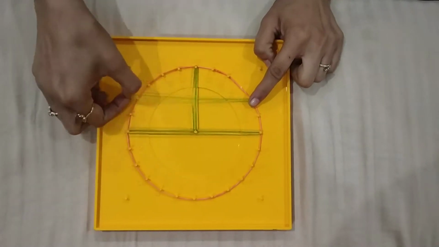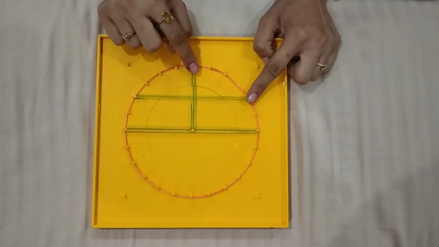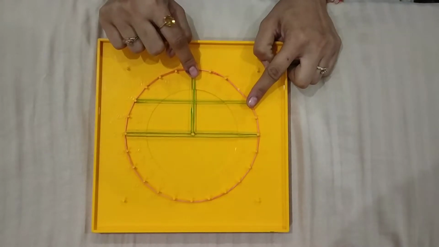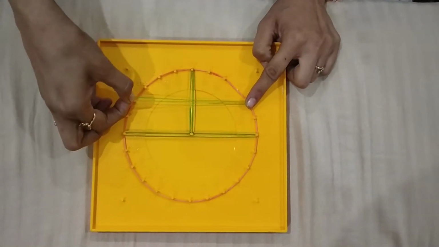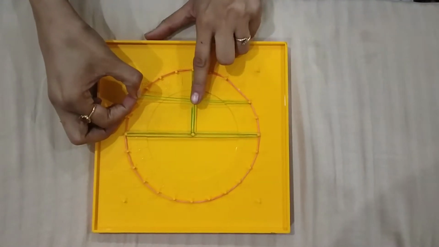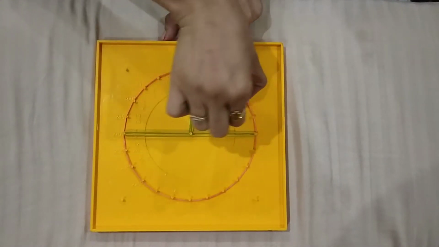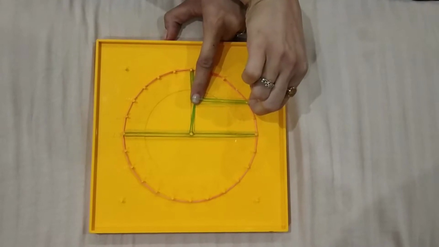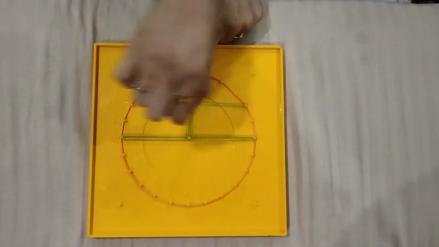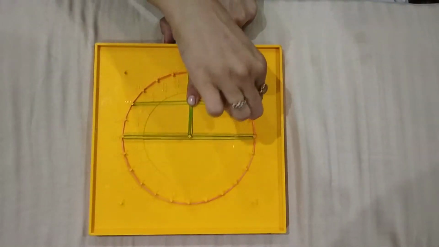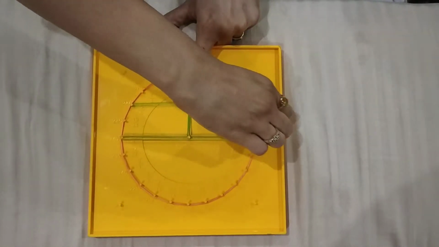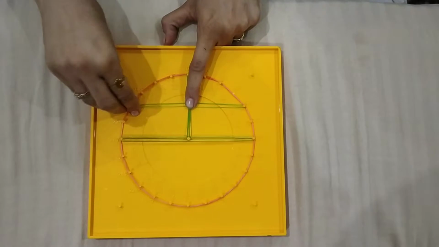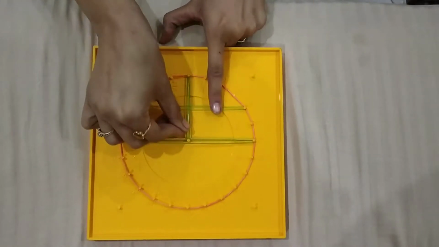Now I will verify whether this perpendicular from the center bisects the chord. How to find whether the chord is bisected? I pull up the rubber band from one corner, put my finger here and try to overlap the other part. I find that these two parts overlap each other perfectly, hence verifying that the perpendicular from the center is bisecting this chord.